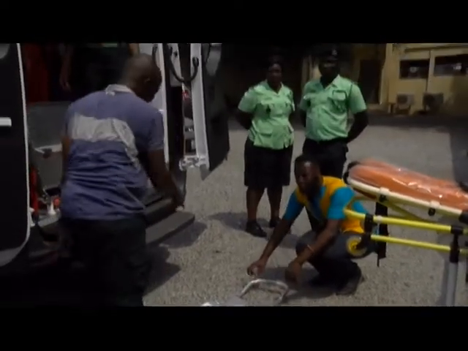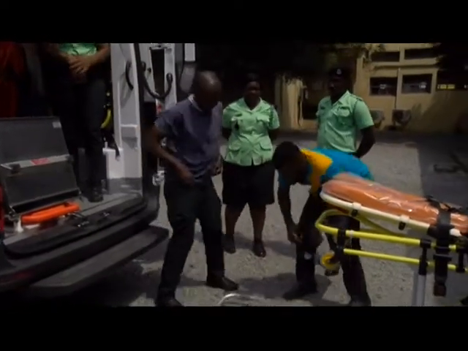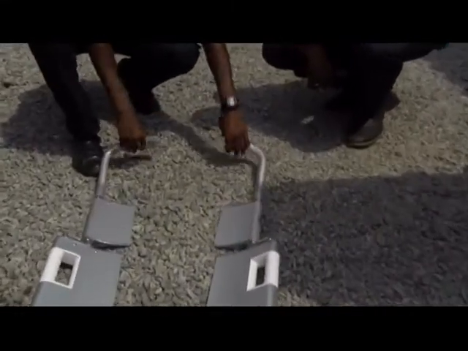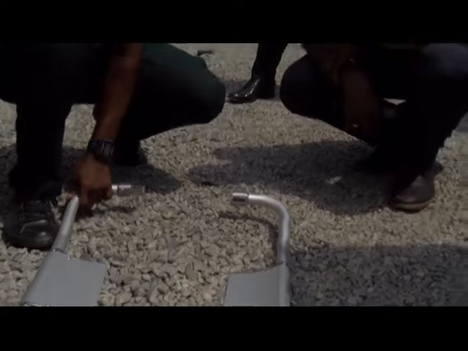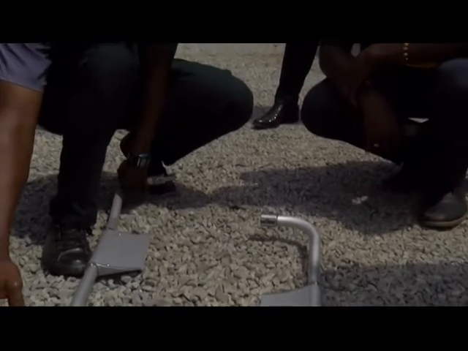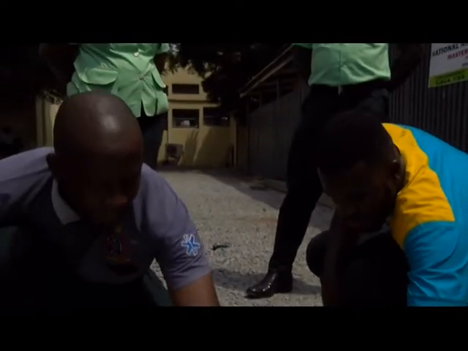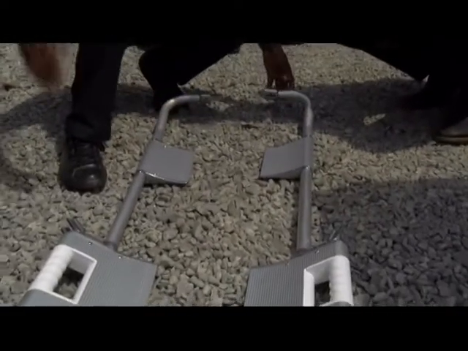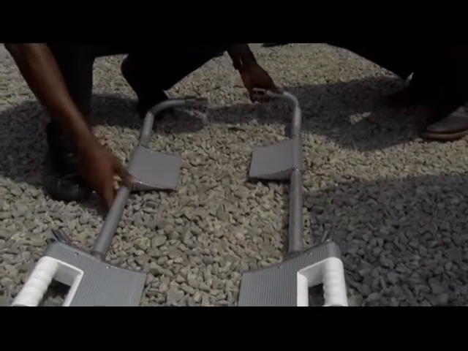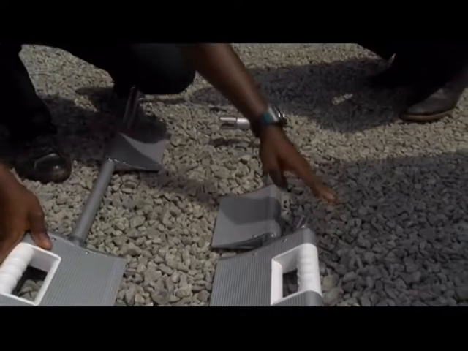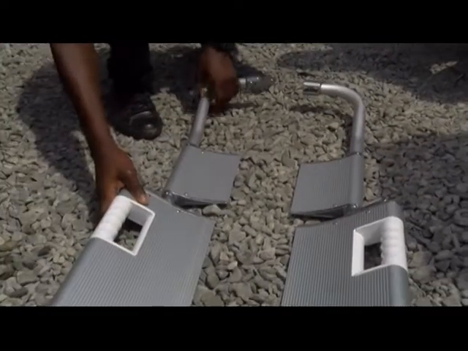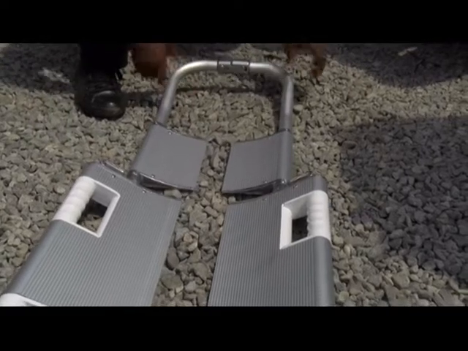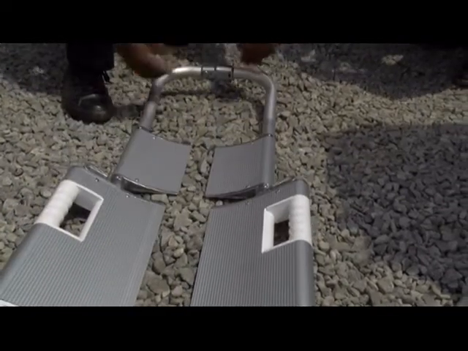But there's also another feature on it: depending on the length of the person, I can extend this. You get it? I can extend it. You can extend it to cover the height of the person. As soon as it gets under, you just lock it, you are good to go.